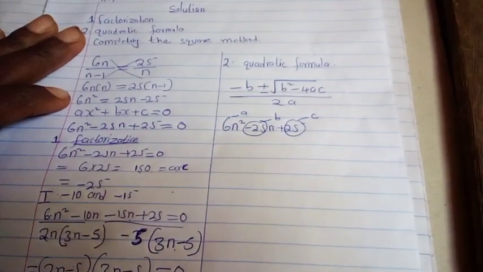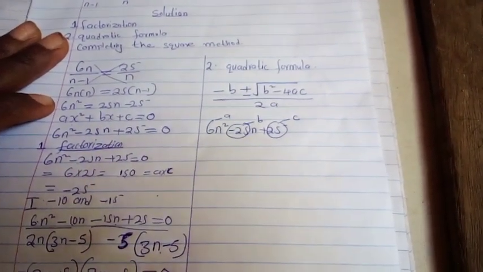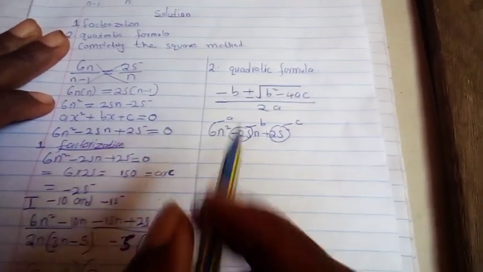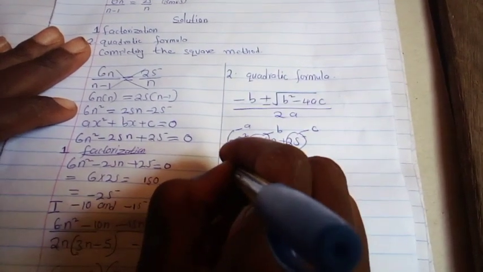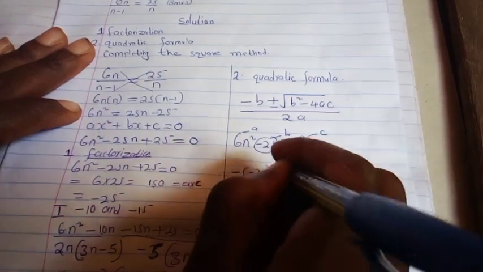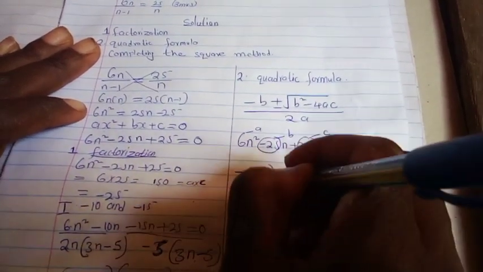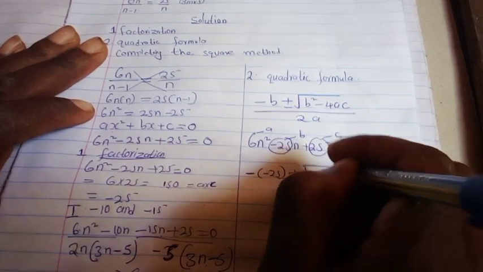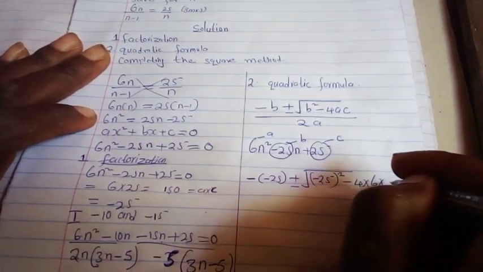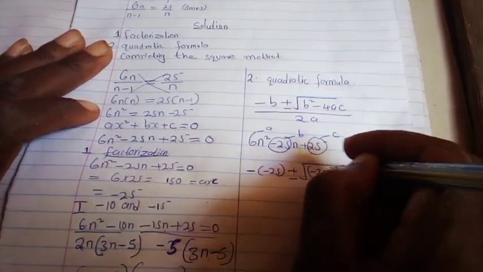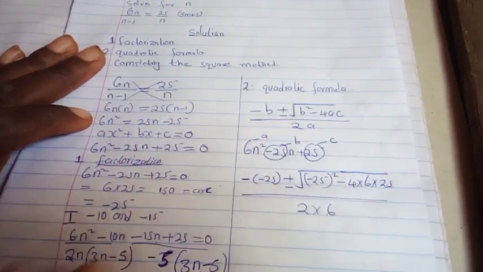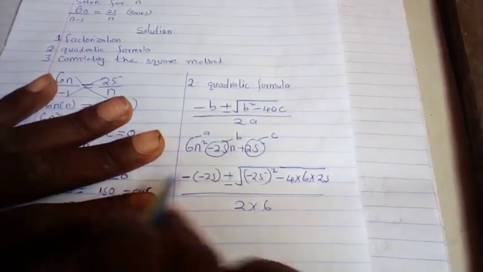I love the quadratic formula on my side. I think that's the simplest method. So let's go and solve it. We have negative b, and b itself is negative 25, plus or minus the square root of b squared, that is negative 25 squared, minus 4 multiplied by a, that is 6, multiplied by c, that is 25, divided by 2a, that's 2 multiplied by 6.